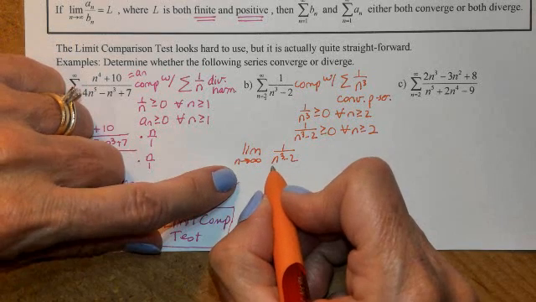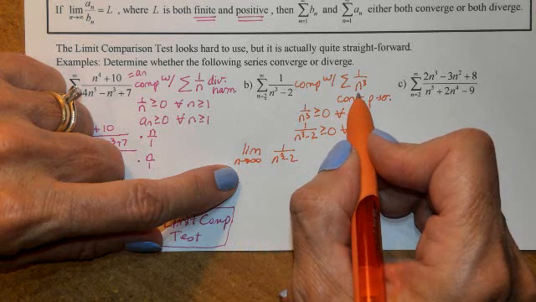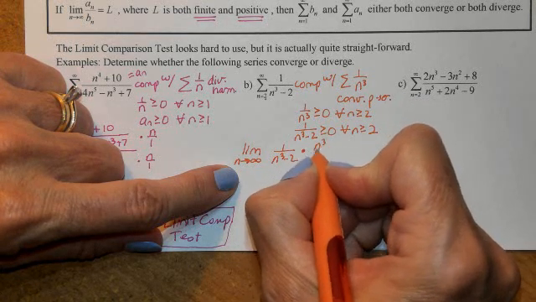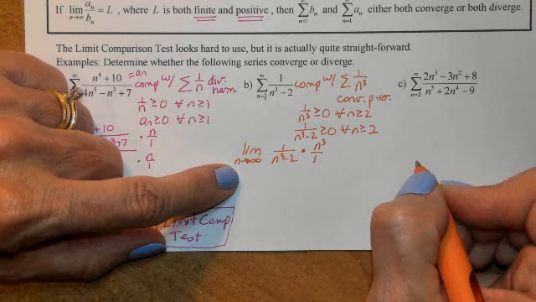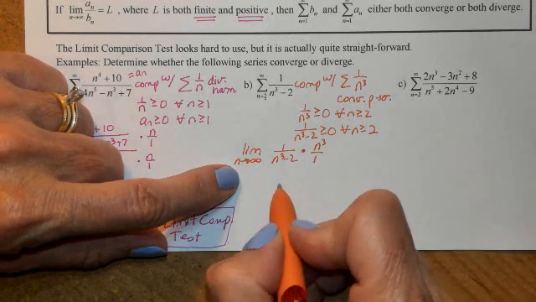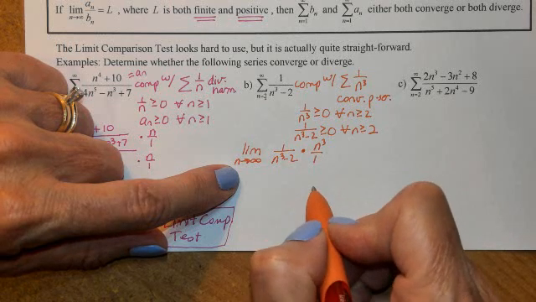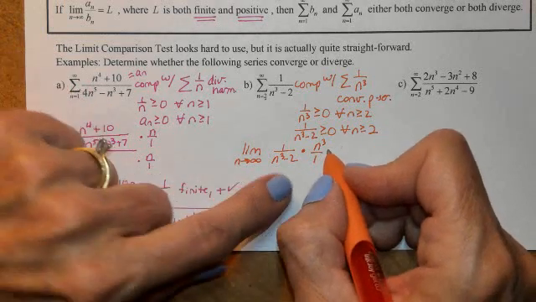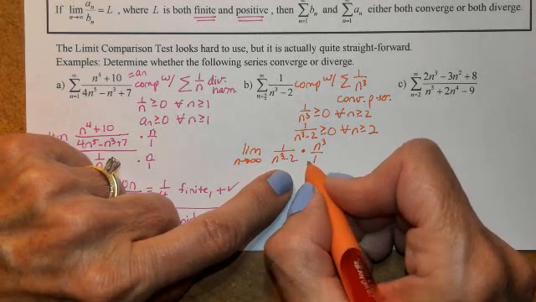Okay, now be careful. Watch this. I want to divide by 1/n cubed, right? Which is the same thing as multiplying by n cubed over 1. Go ahead and do it now, and it'll save you one step. You're dividing by 1/n cubed, which is the same thing as multiplying by n cubed over 1. And now, you got n cubed over n cubed minus 2.